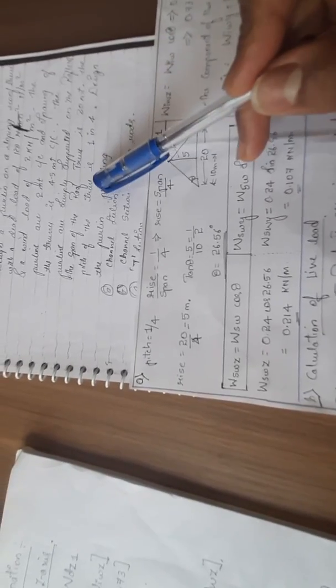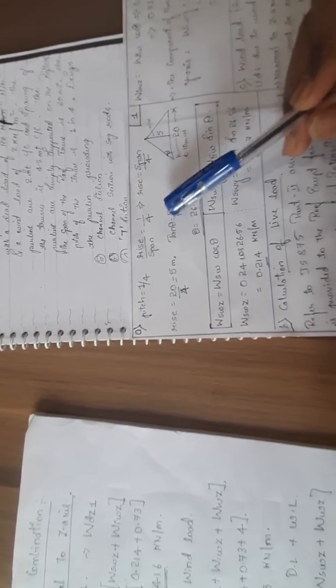Now, it has been given that the pitch of the truss is 1 in 4. So pitch is equal to 1 by 4. Pitch is given by rise by span, so rise can be written as span by 4. The span is 20 meters, and 20 by 4 gives 5 meters, so the rise is 5 meters. Now, what is this angle? You have 5 and 10 here, this spacing is 10. So tan theta is equal to 5 by 10, which is equal to 1 by 2. Theta is equal to 26.56 degrees.